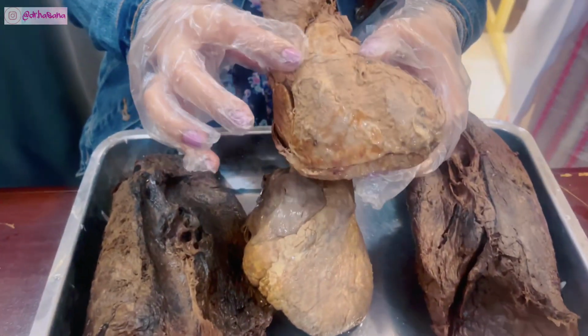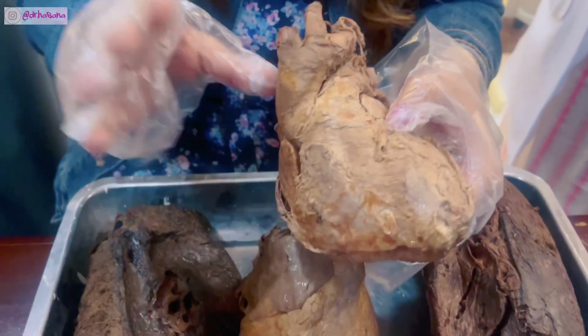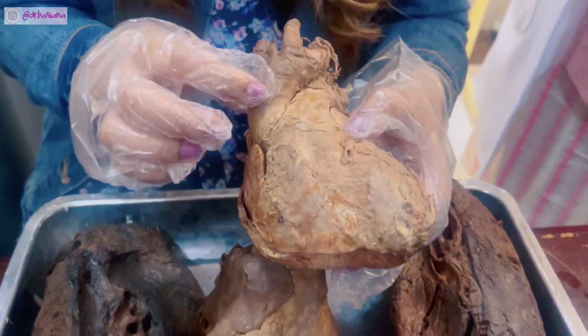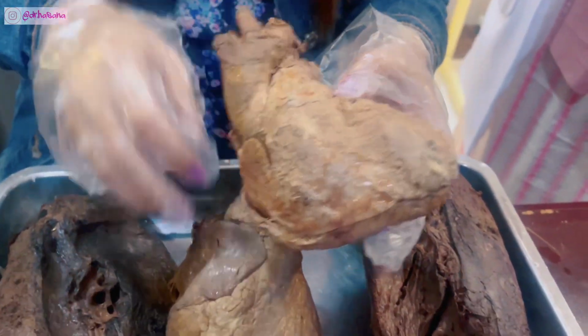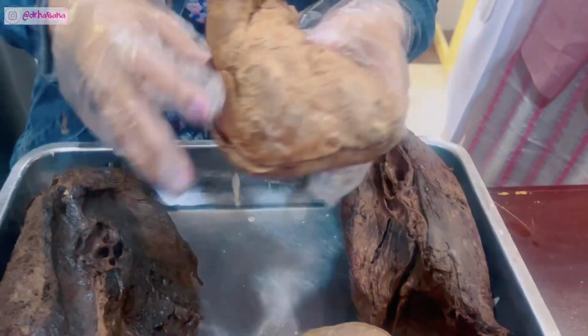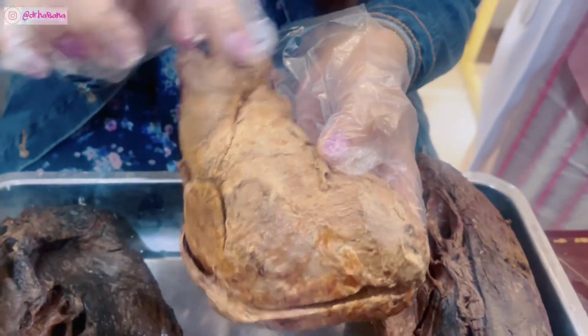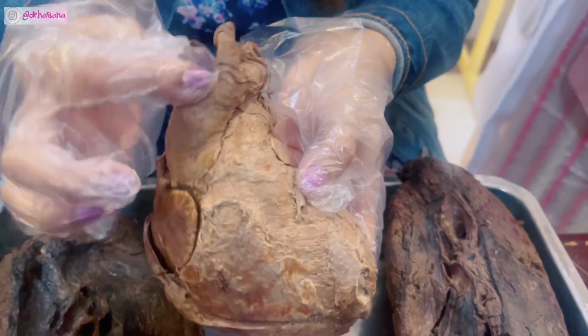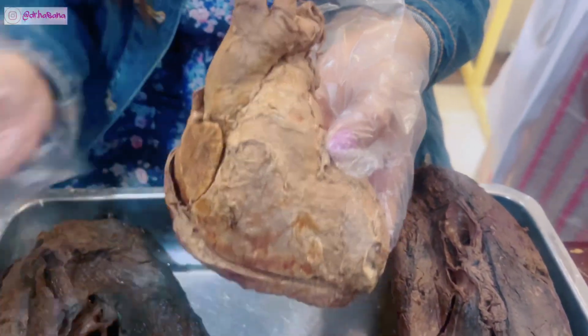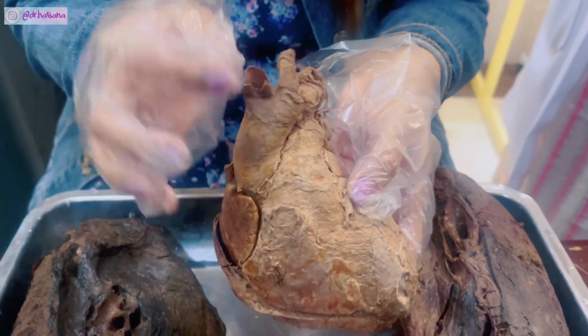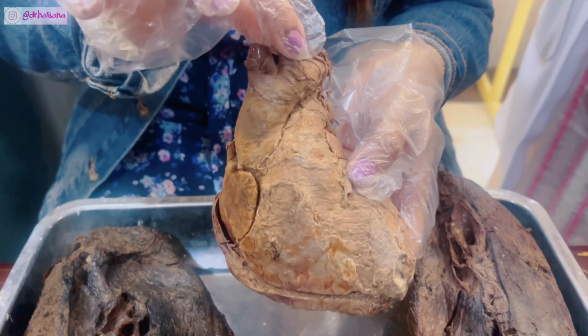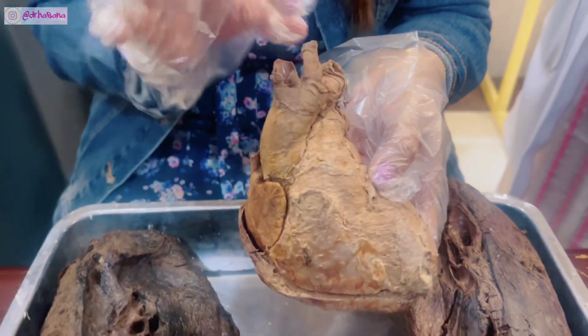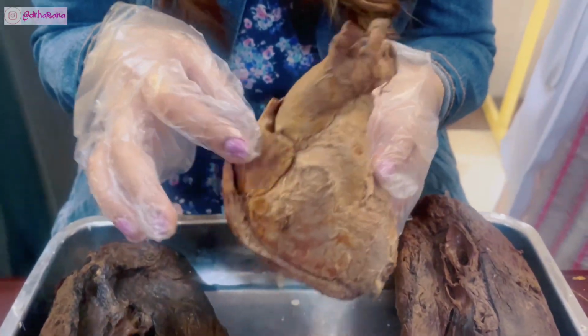So over here we can visualize the great vessels much better than we could in the previous heart. What can you see here? The most important vessel of the heart is going to be the aorta. So this is the ascending aorta. This is the arch of aorta. You can see the three branches coming out. The rightmost is the right brachiocephalic artery, going towards the head and neck and the upper limb. The one going to the head and neck is the left common carotid, and finally the left subclavian artery.